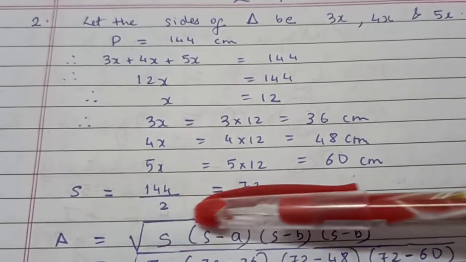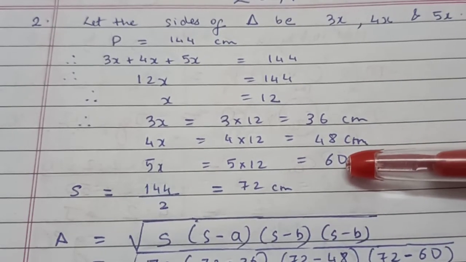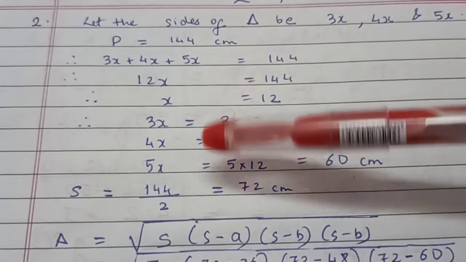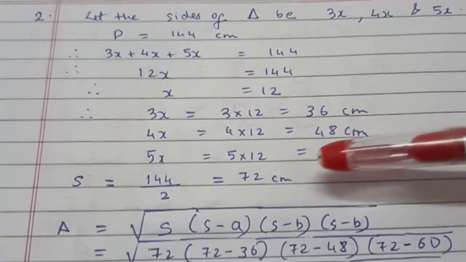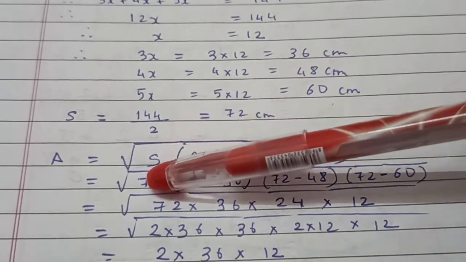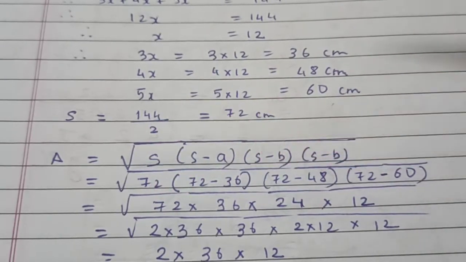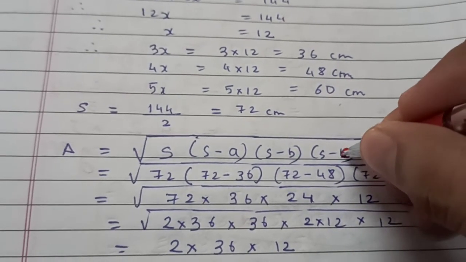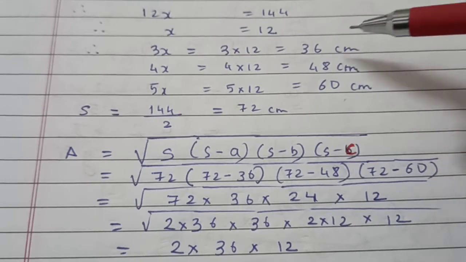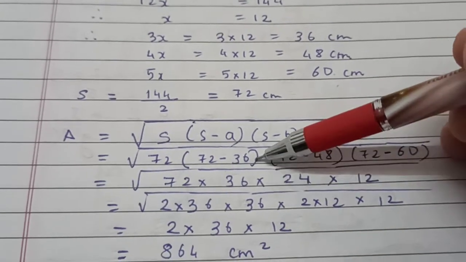First, we find the semi-perimeter. No need to add them, we already know the total perimeter as 144, so half of that is called semi-perimeter, which is 72. And Heron's formula is this: square root of s into s minus a, s minus b and s minus c. There should be a c out here, where a, b and c were the three sides. So you find the difference here.